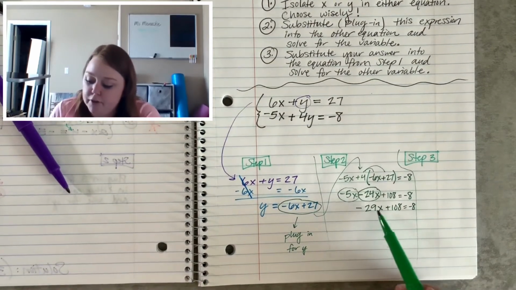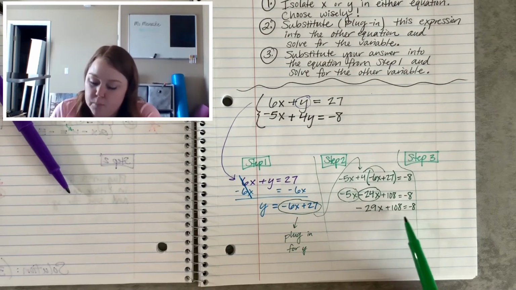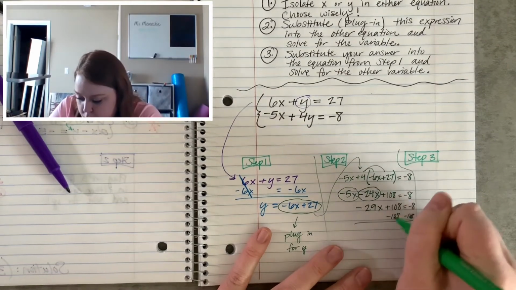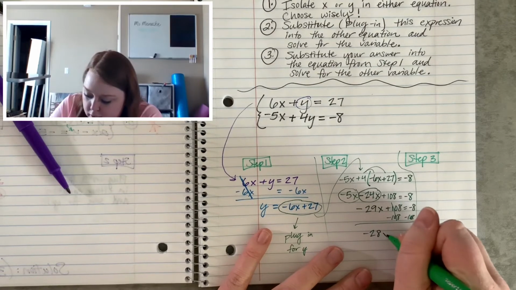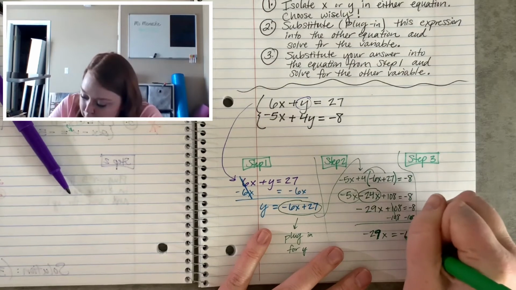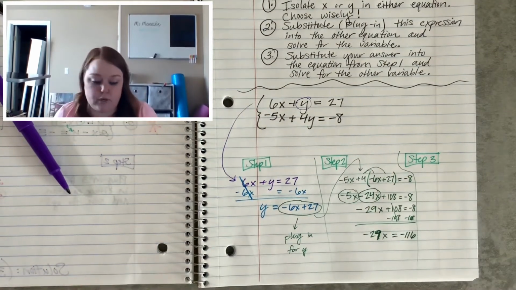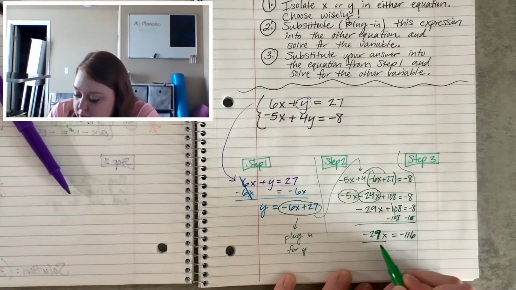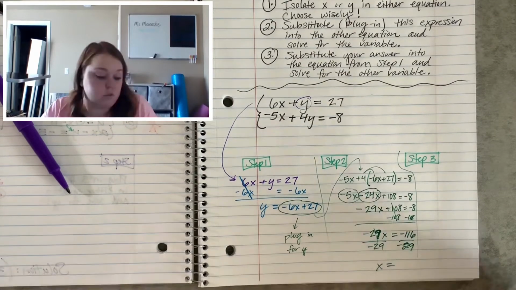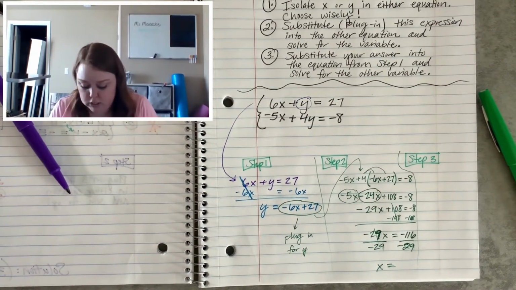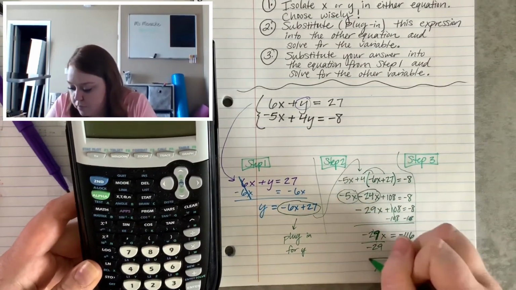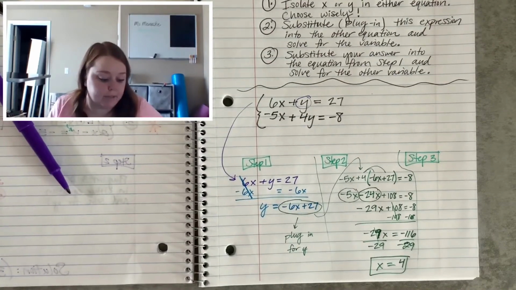All my variables are to the left. That means I want to move that 108 to the right. Since it's positive, I subtract 108. Negative 29x, oops, sorry, that's negative 116. So negative 29x equals negative 116. I've got some big numbers here. Make sure you use a calculator. I got to divide both sides by negative 29. So we have negative 116 divided by negative 29. I know it's positive, and guess what? It's positive 4. So we got our x.